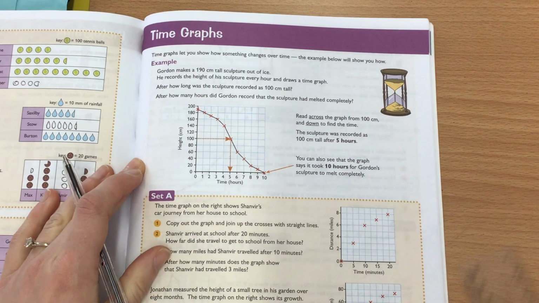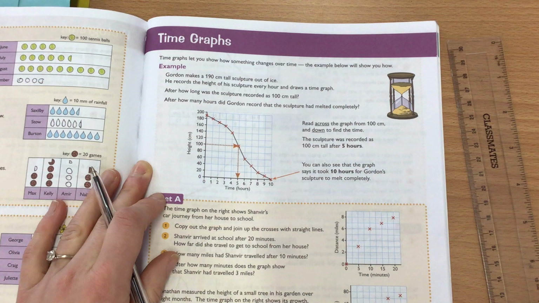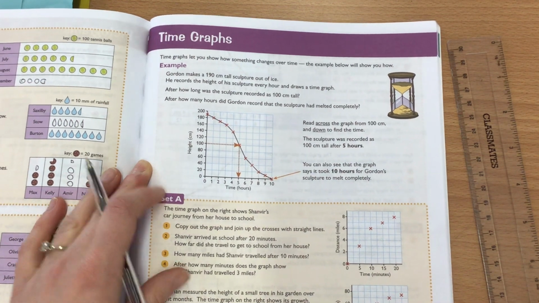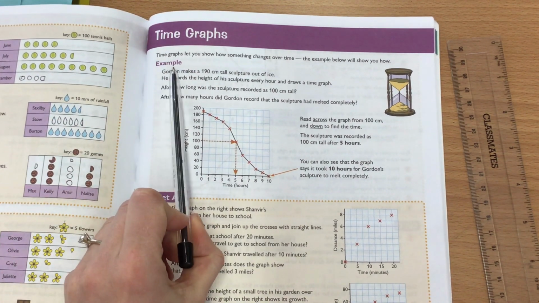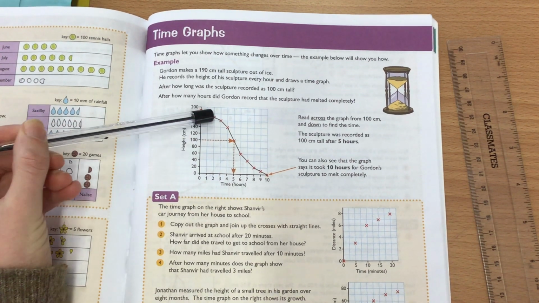Now for this activity I am going to need a ruler, and we did pop a ruler in one of your recent learning packs, so make sure you've got that to help you today. So today it says time graphs let you show something that changes over time, and here is an example here.